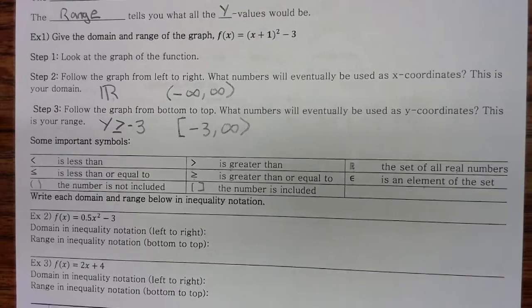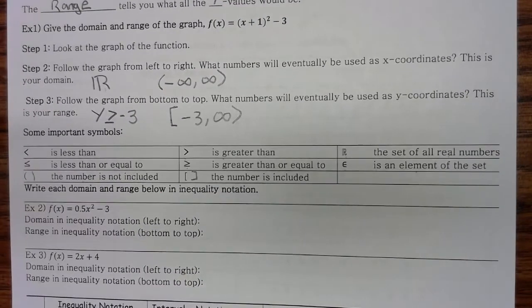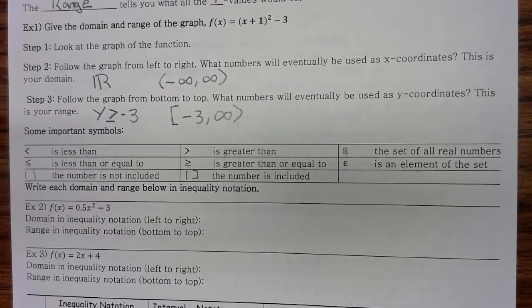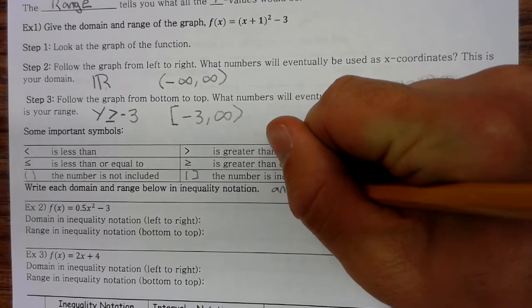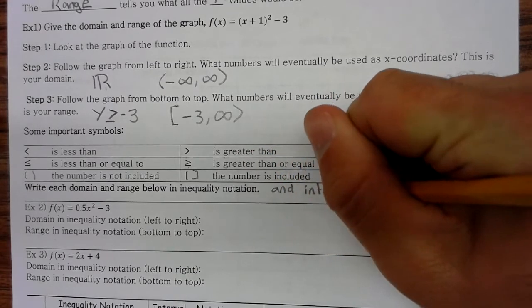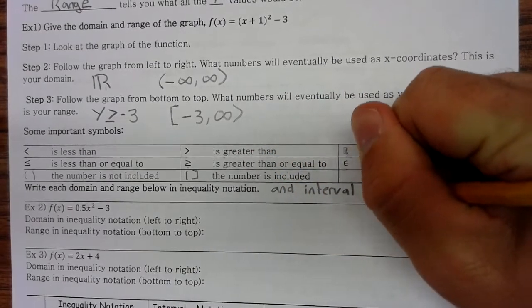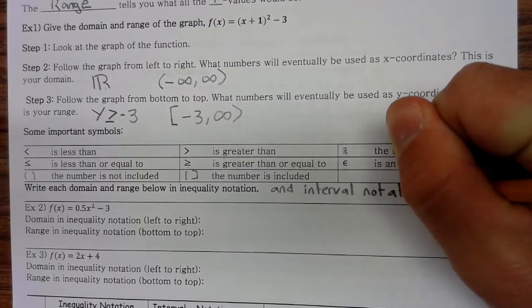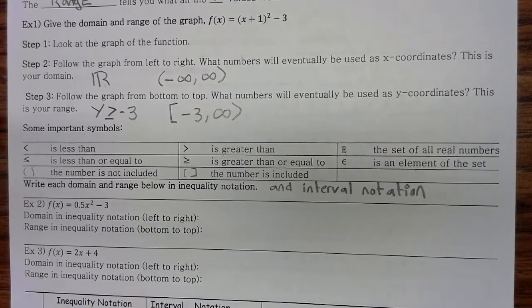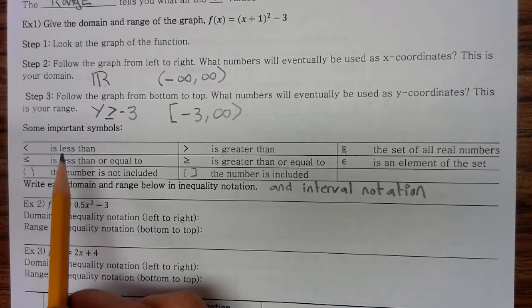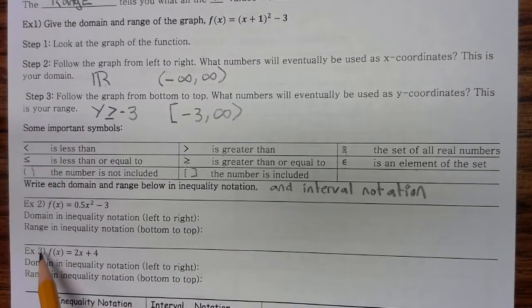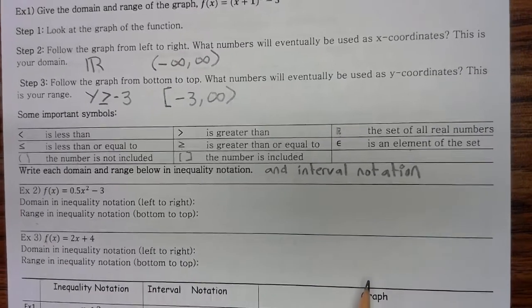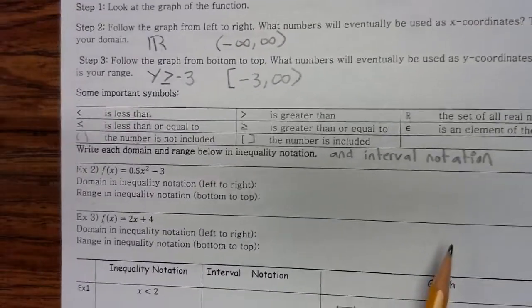Now it says write each domain and range in inequality notation, and let's go ahead and do interval notation. And that's actually not example 2, this was example 1. This is example 2, 3. No, that's okay on example numbers. All right, so let's go ahead and graph that.